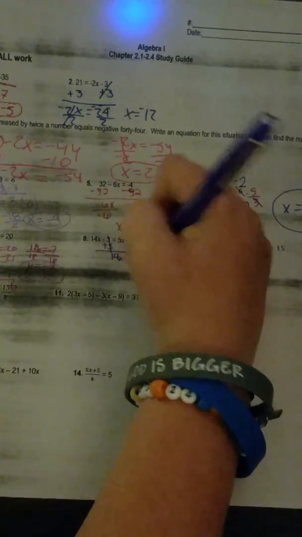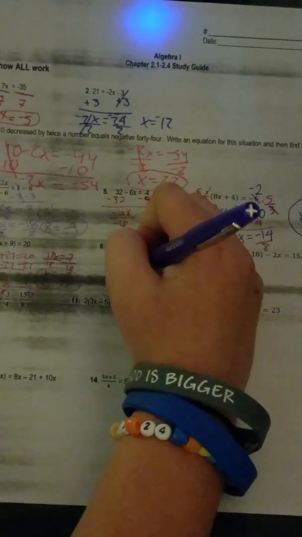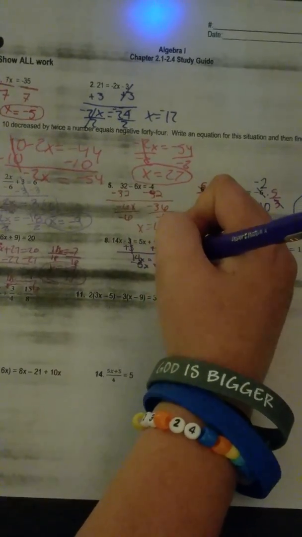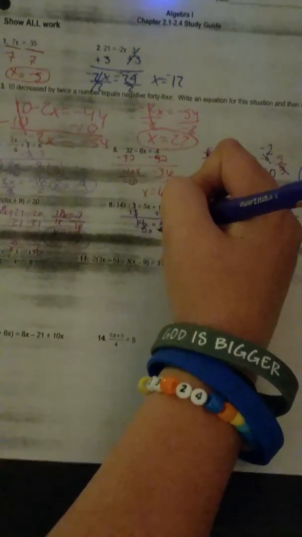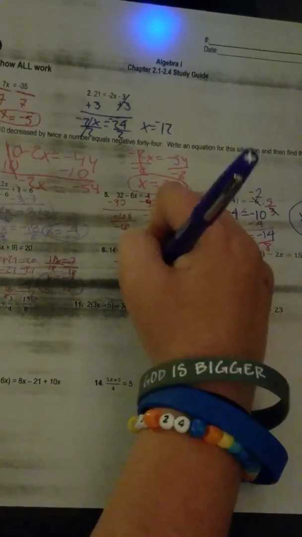Subtract 5x. They're not paying attention. You say no to me or to that? To what you just said. They're not. But it's their study guide.